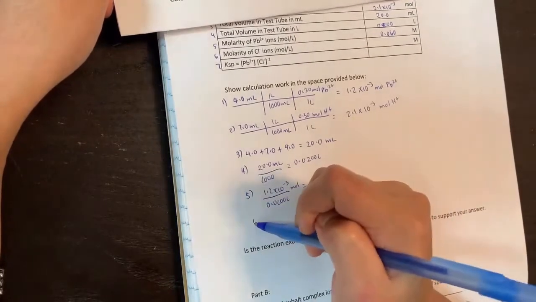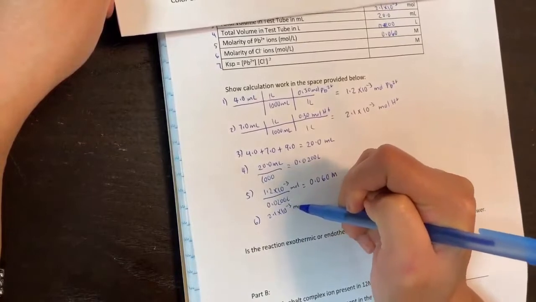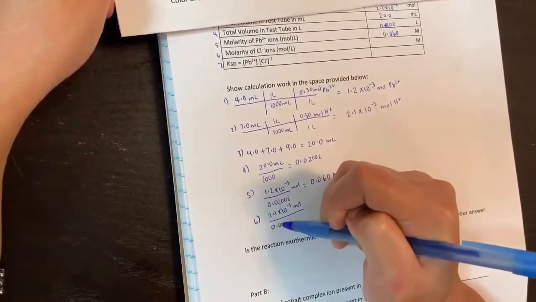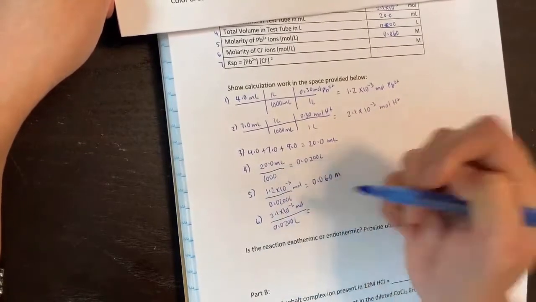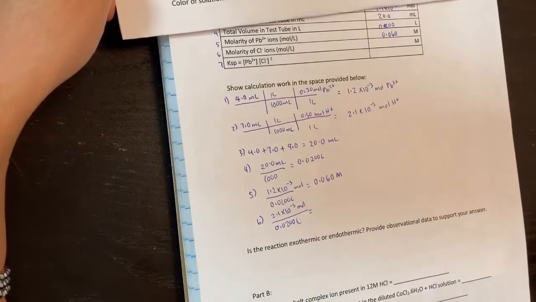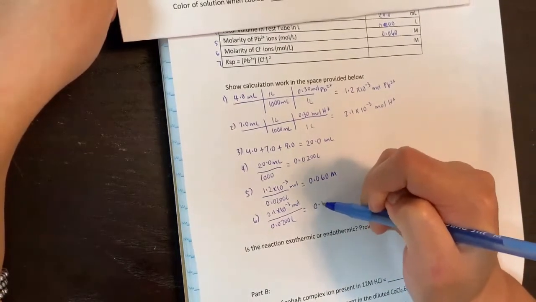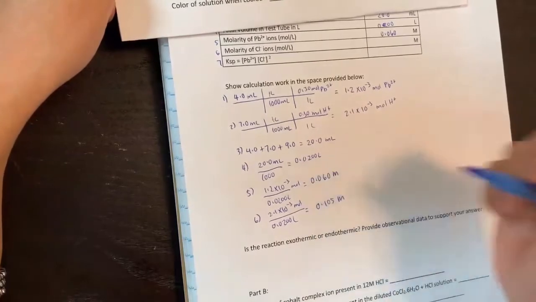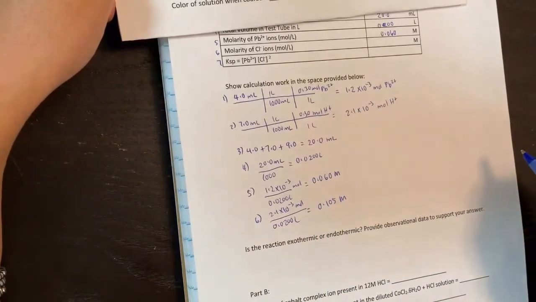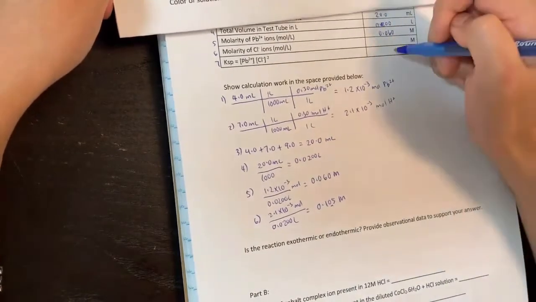And then let's do the Cl. 2.1 times 10 to the minus 3 moles divided by 0.0200 liters. That's 0.105, and technically you only keep 2 sig figs, so 0.11.